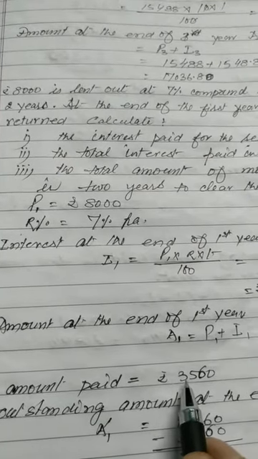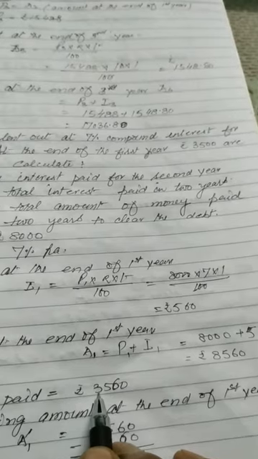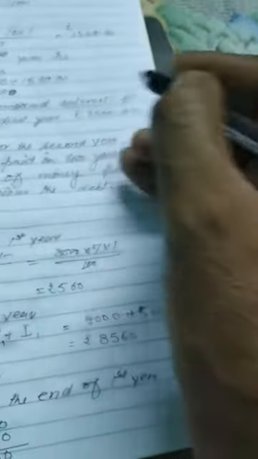Amount paid at the end of the first year is given, this one we have 3,500.